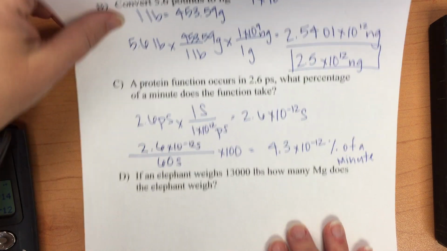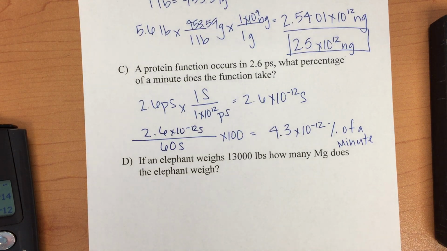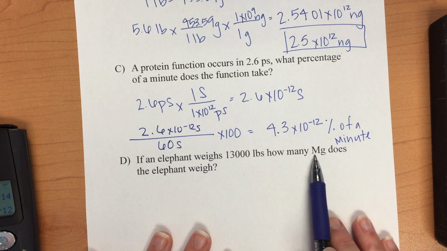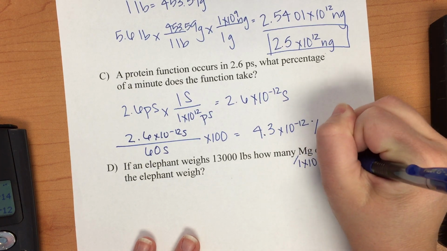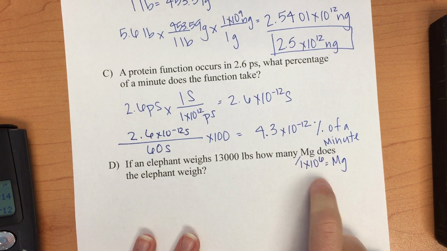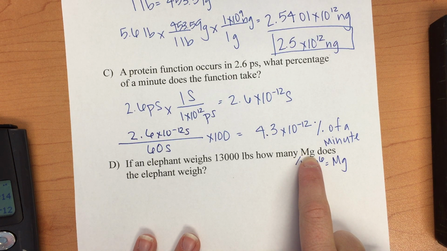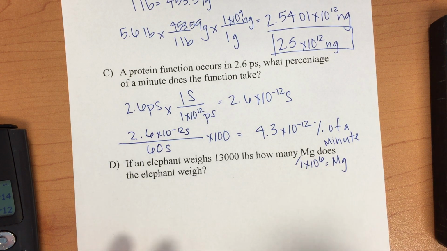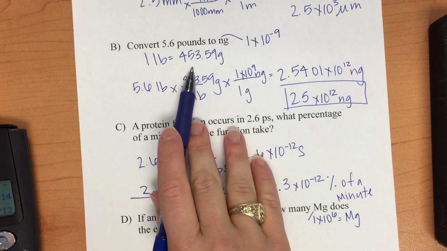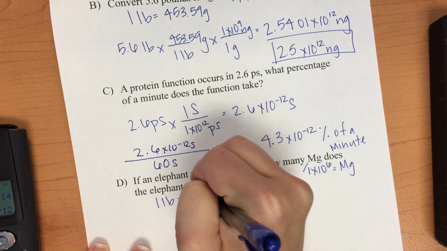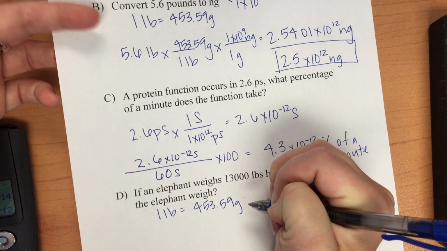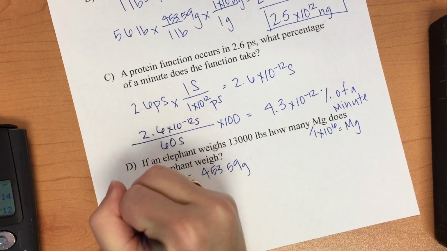Okay, so last, we have an elephant that weighs roughly 13,000 pounds. And so I want to know how many megagrams. So a large M is mega, which is 1 times 10 to the 6th. Okay, so it's not a typo. It doesn't ask for milligrams. This is different. Okay, so again, we'll use the same unit conversion we used up here, which you would be provided. So 1 pound equals 453.59 grams.